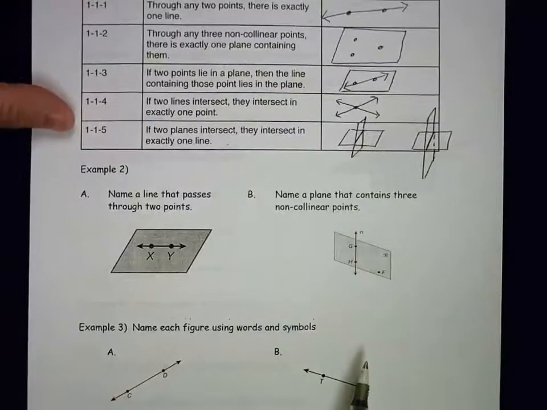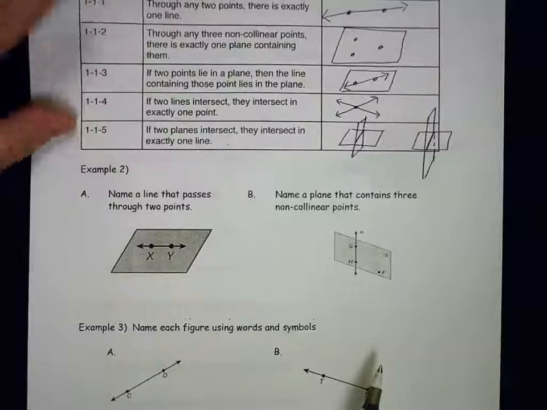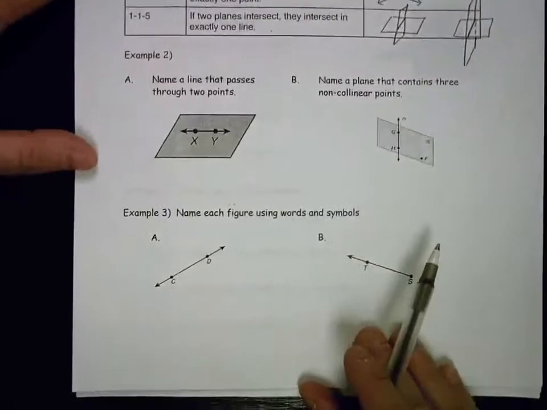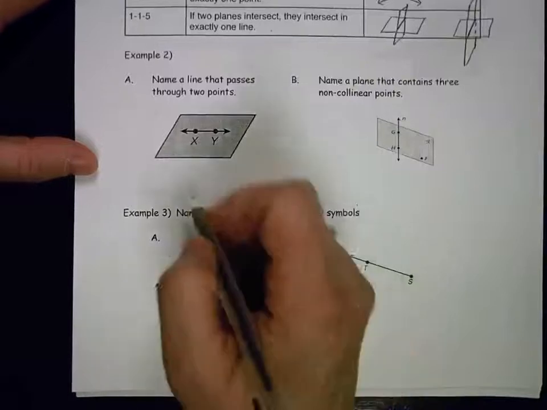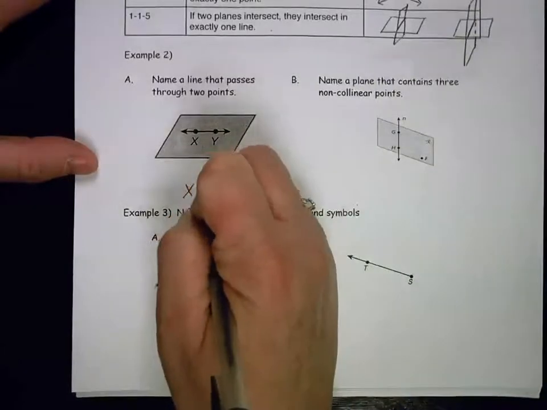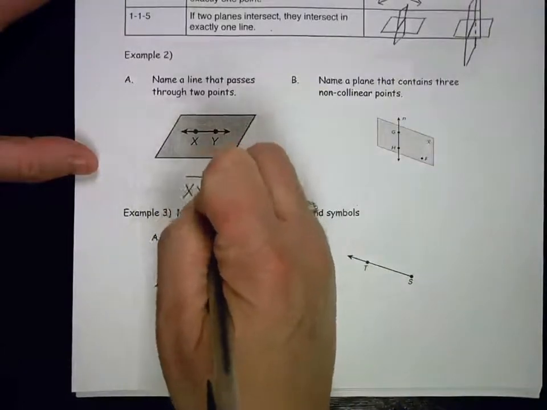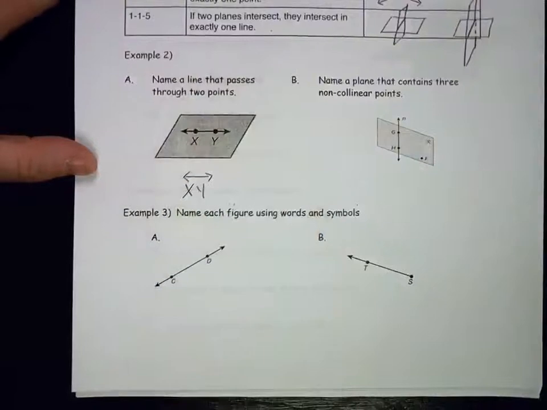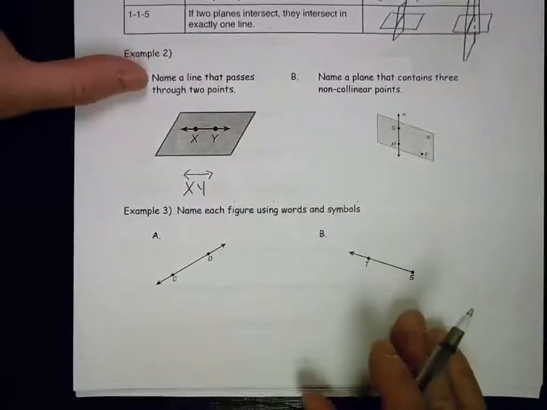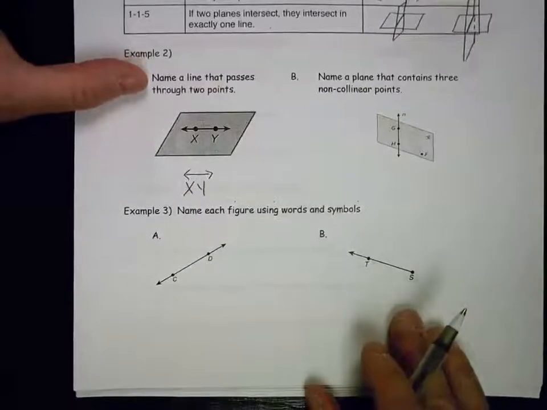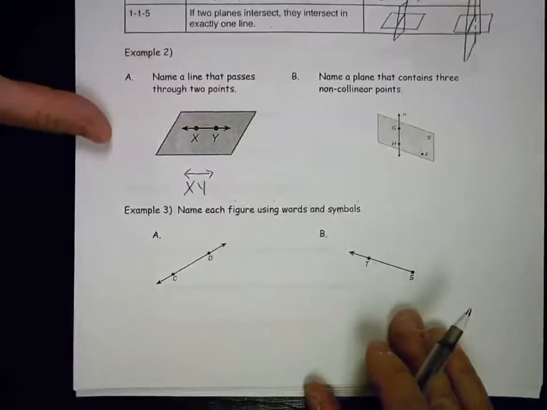Example 2, we have some pictures and we need to answer some questions. Name a line that passes through 2 points. That would be the line XY. Letter B, name a plane that contains 3 non-collinear points.